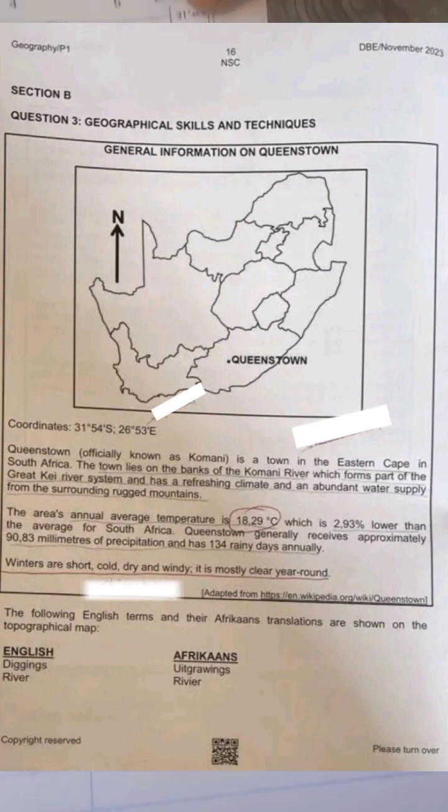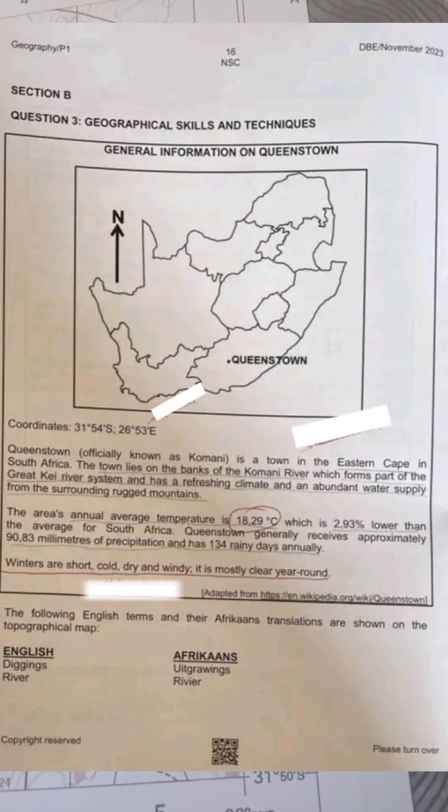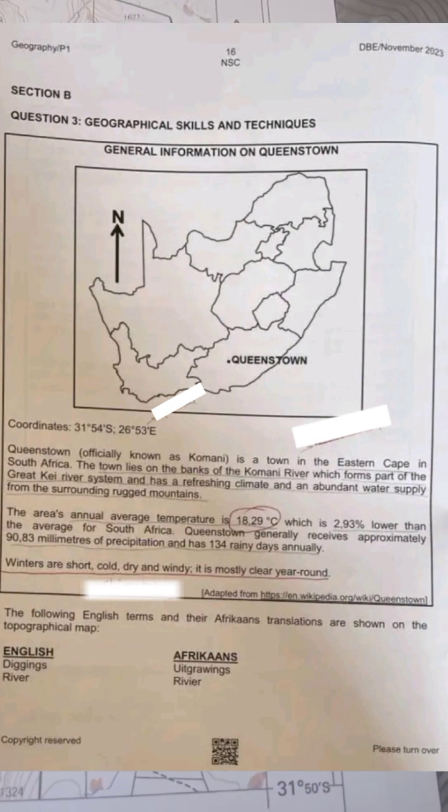On your page you have a map of Queenstown. Okay, so we are presented with a map of Queenstown, and as we all know, Queenstown is in the Eastern Cape. I'm just going to read through the general information on Queenstown so that we get started with the questions.